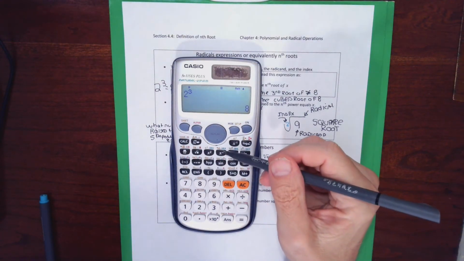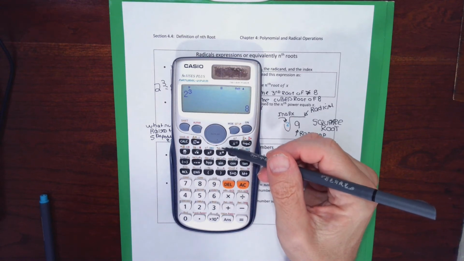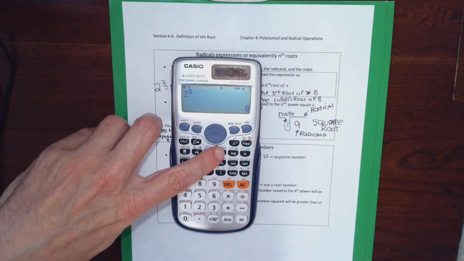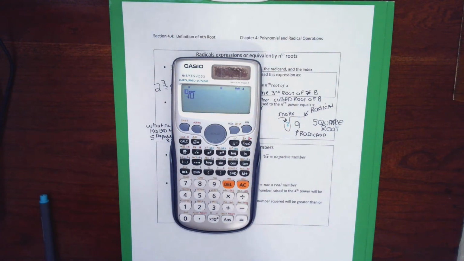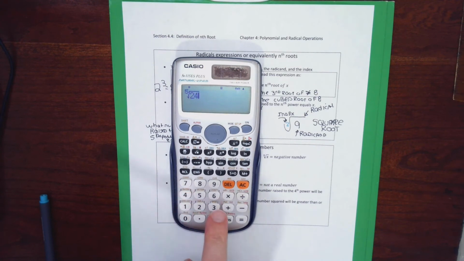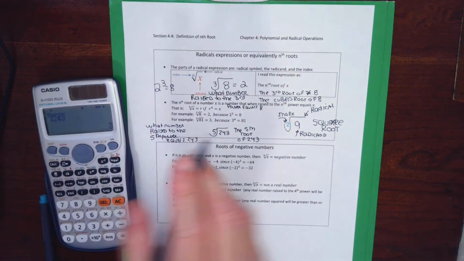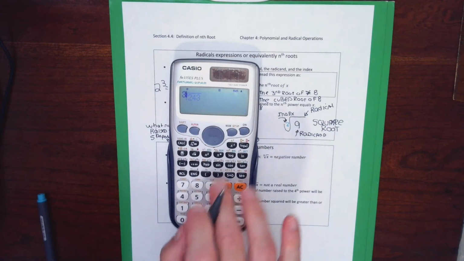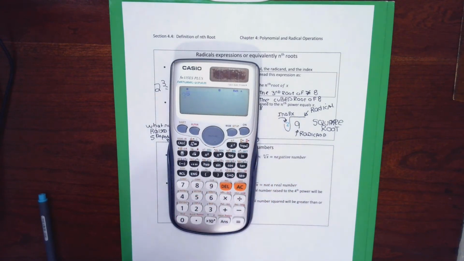On the exponent key above it in that orangey color is a key that will allow me to find any index. If I go shift and exponent, I activate a template for any index. So now I can type a 5 in the index, arrow over, and type 243 in for the radicand. And my calculator would tell me the fifth root of 243 is 3. That's because 3 raised to the fifth power is 243.